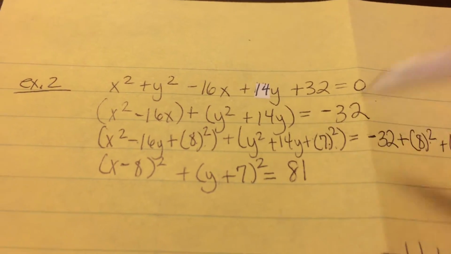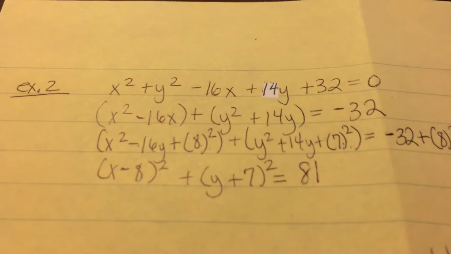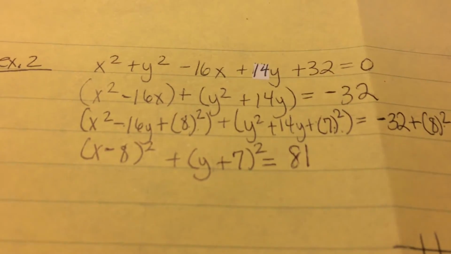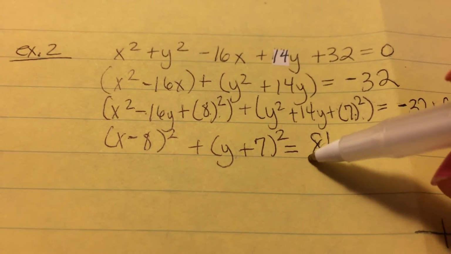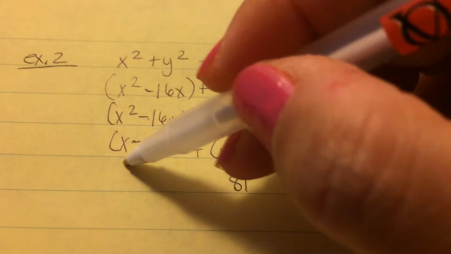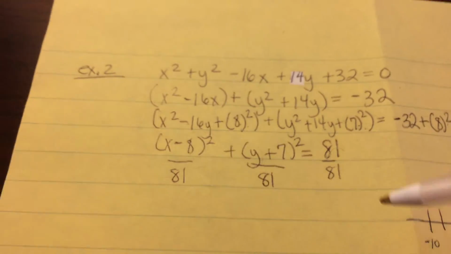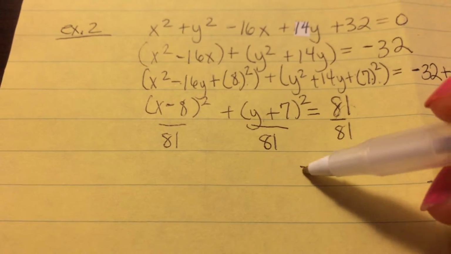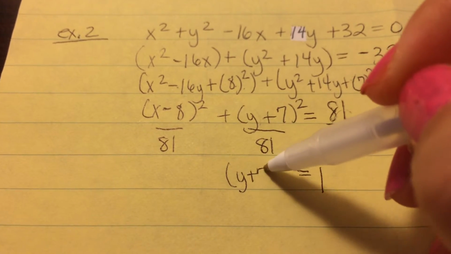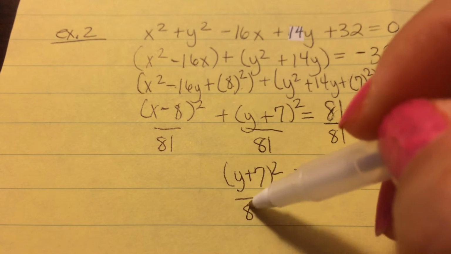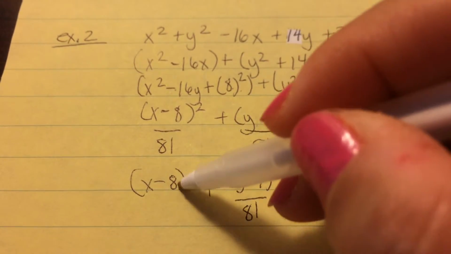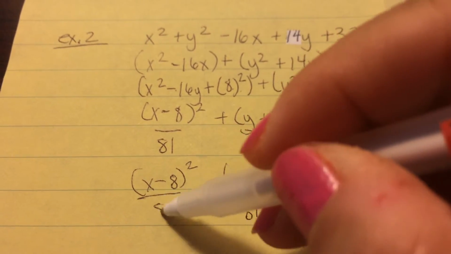So 81. Okay, so again, the form is that we always want the right side to equal 1. So if we want it equal to 1, we're going to have to divide by 81 on everything. So divided by 81, divided by 81, divided by 81. So this is going to come out to 1 on this side. Perfect. And this is going to become y plus 7 squared over 81. And then on this side will become x minus 8 squared all over 81.